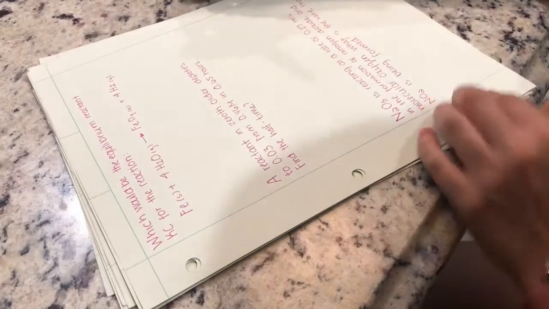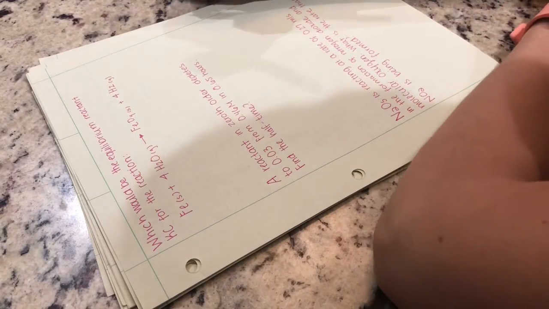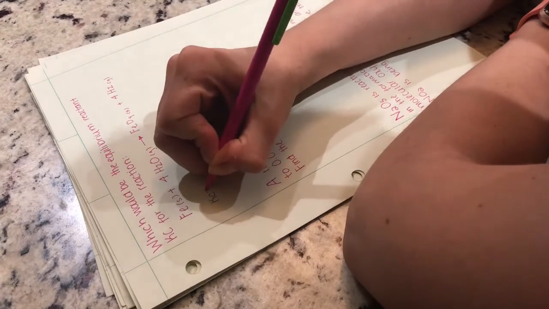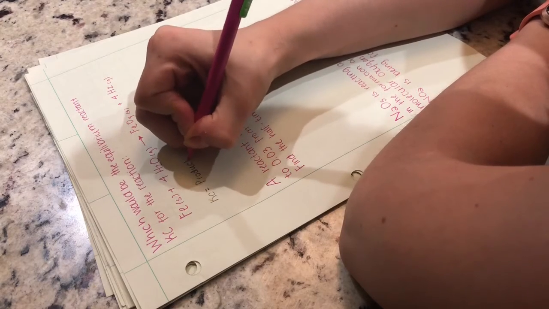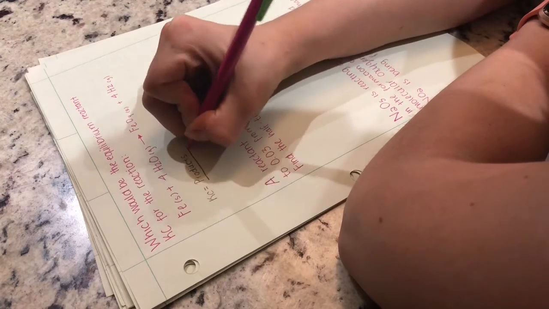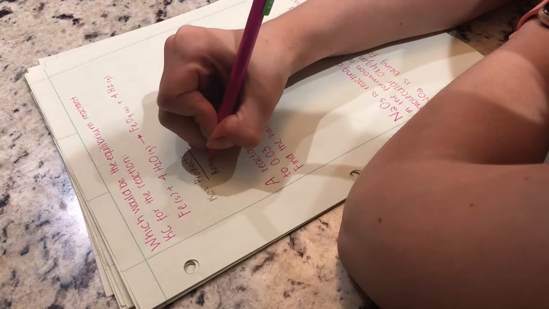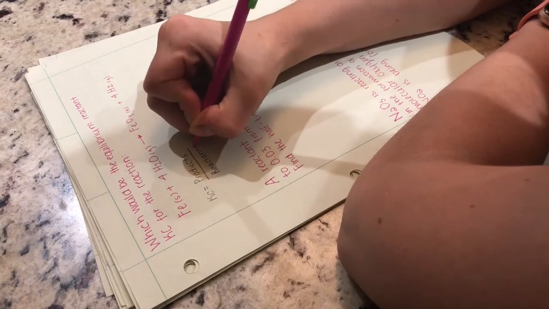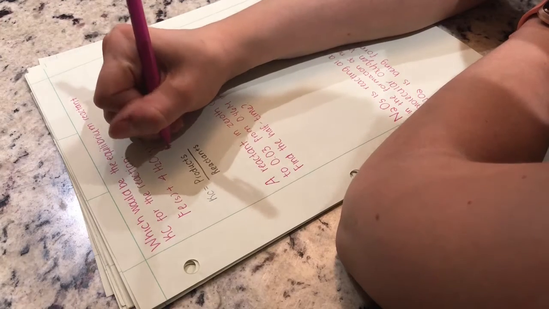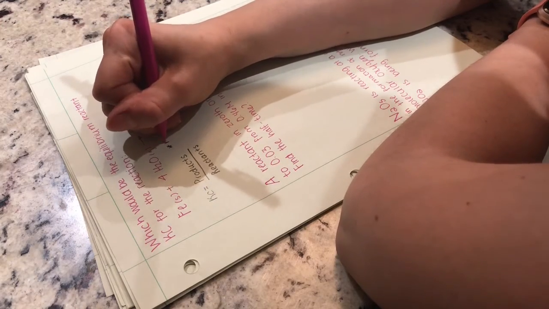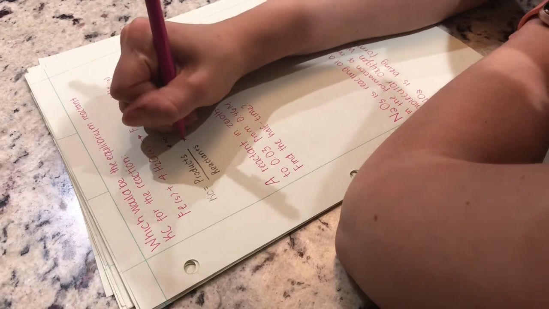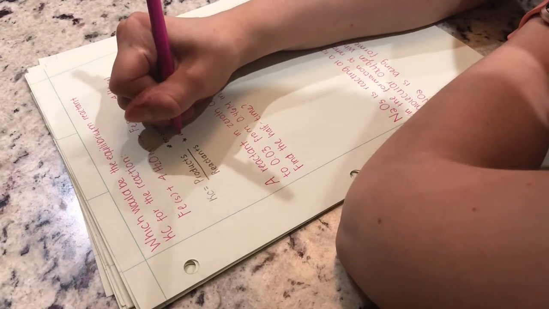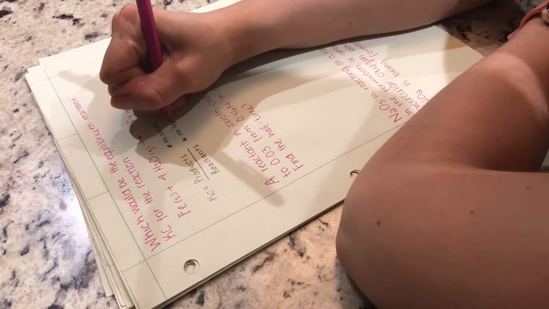The next problem says, which would be the equilibrium constant Kc for the reaction? Kc is equal to products over reactants. But we cannot include solids, and we cannot include liquids.